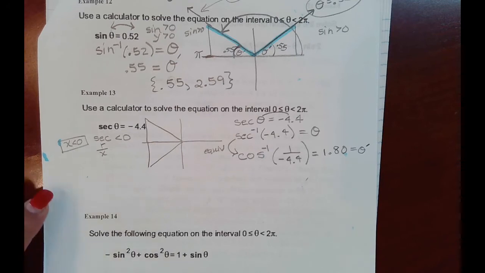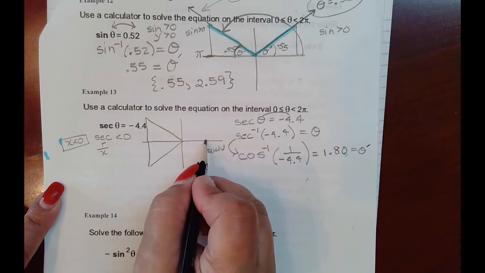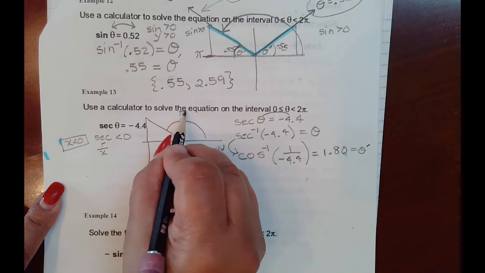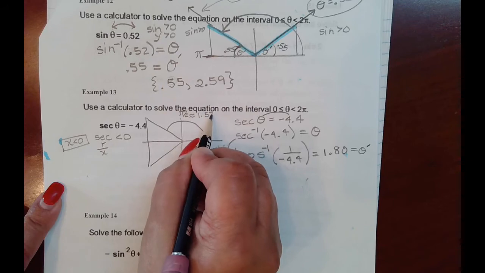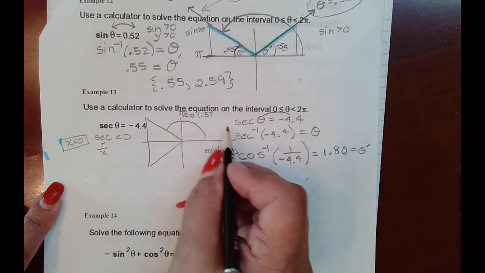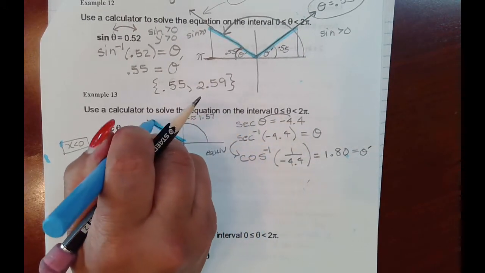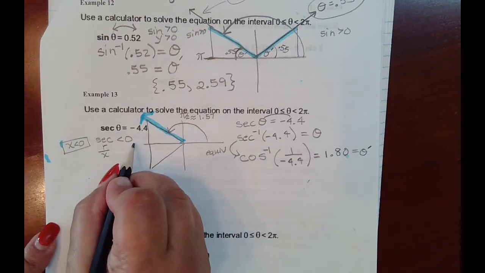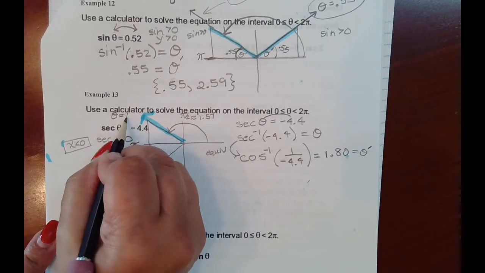All right, so if the angle is 1.80, that would actually be the solution to this, because when you're right here at pi over 2, that's approximately 1.57, pi divided by 2. So when you've rotated all the way to where this first hypotenuse is in quad 2, that's about 1.8, because this would be 1 pi right here. Okay, so this would be one answer, 1.8.